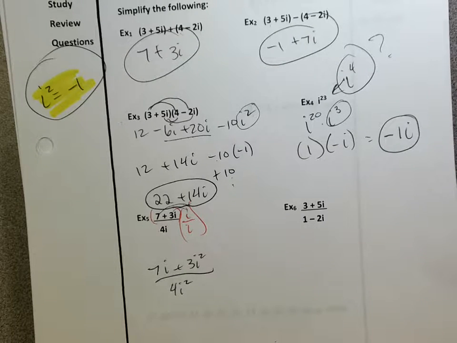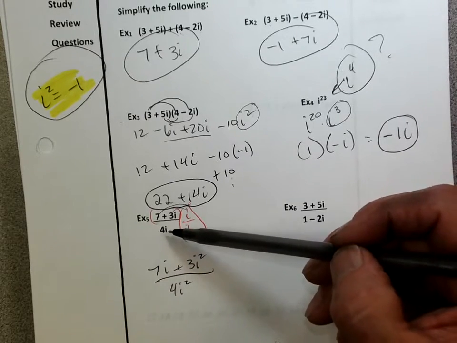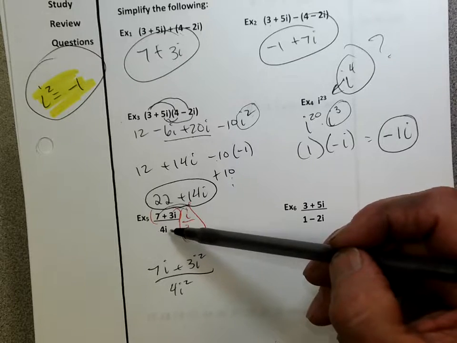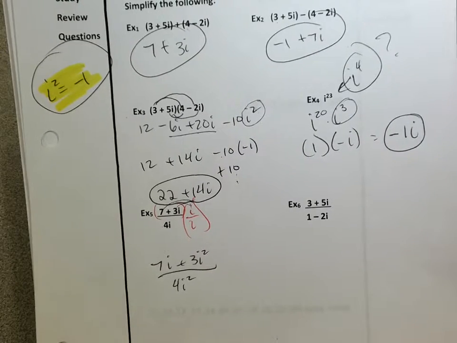Why did you multiply the whole thing by i? Really good question. So there's a rule in math. You can't have square roots in the bottom. And the other rule is you can't have an i on the bottom. Okay? So I've got to fix that. So I get rid of the i on the bottom by multiplying by i over i. And it's going to fix the problem. You'll see why in a second.